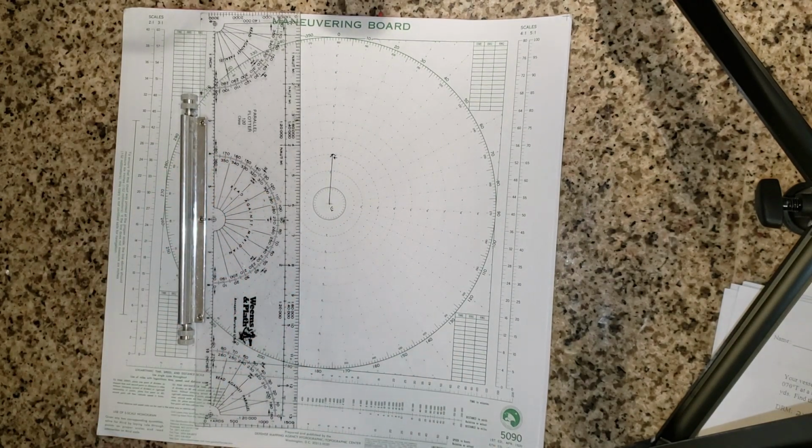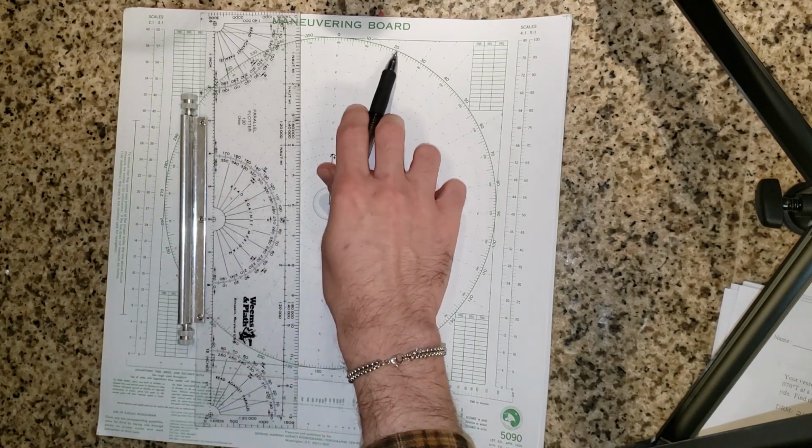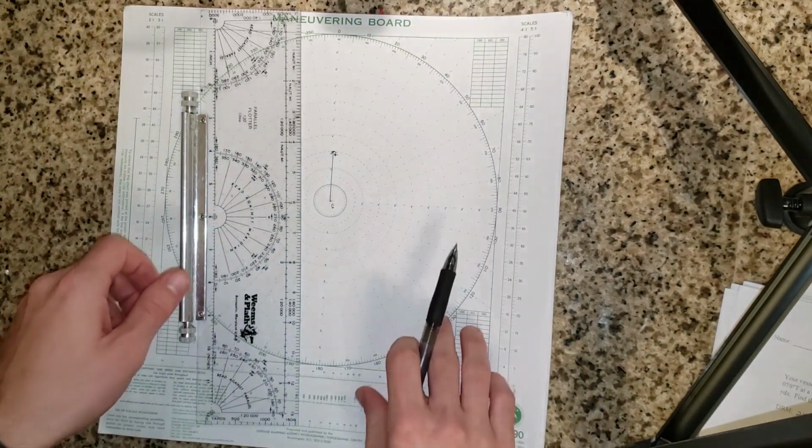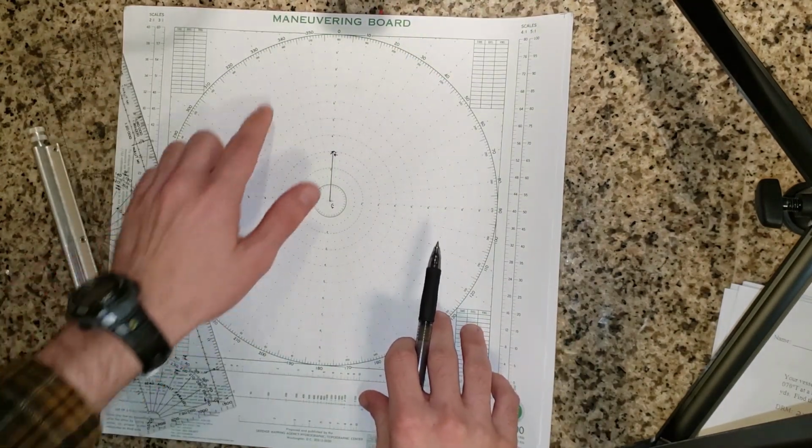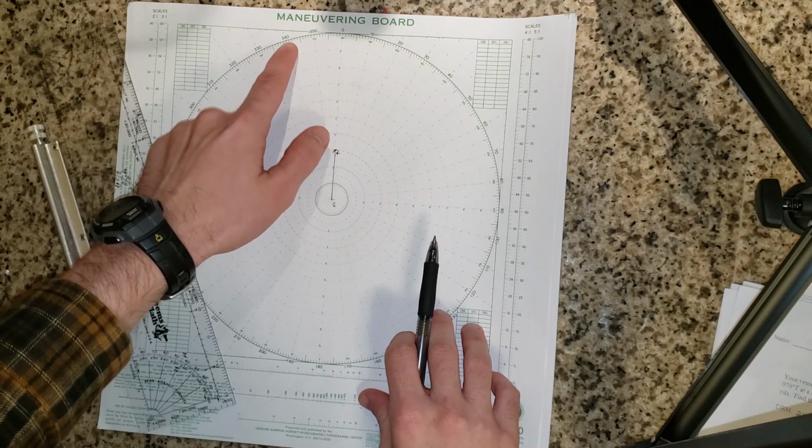So now at time 1200, we spot a contact 20 degrees off the port bow at a range of 16,000 yards. So 20 degrees off the port bow, that's not 020 true. We're talking relative here. 20 degrees off the port bow is going to give us a true bearing of 340.